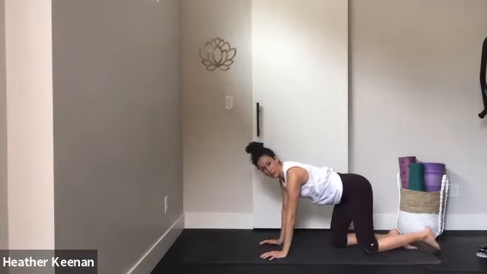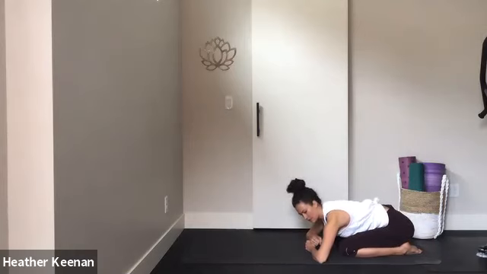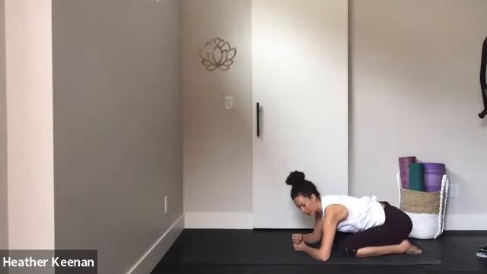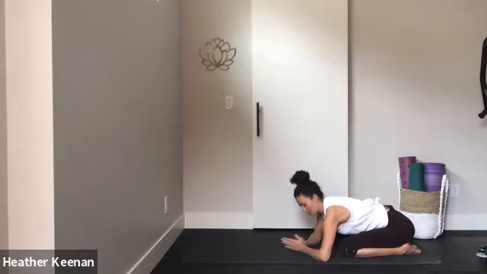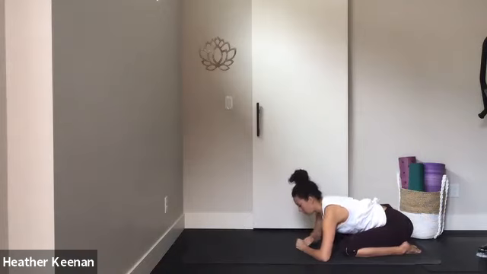Again, just pausing here in that child's pose, just for a few breaths. Maybe try coming back to that 3-part breath that we began class with. Feeling the breath come in through the nose, into the chest, into the belly. And then back out of the belly, out of the chest, out of the nose. Okay, one more full breath here.